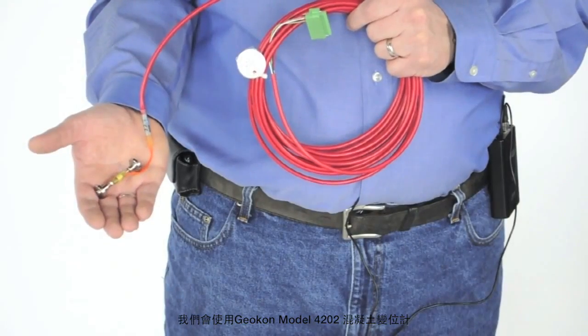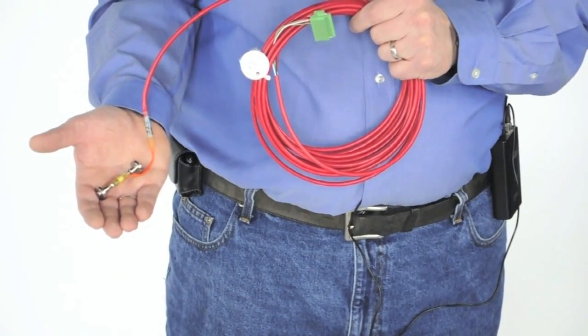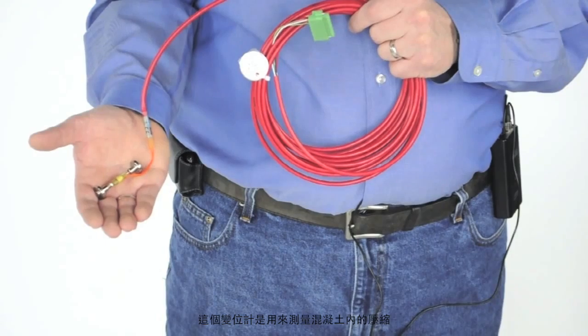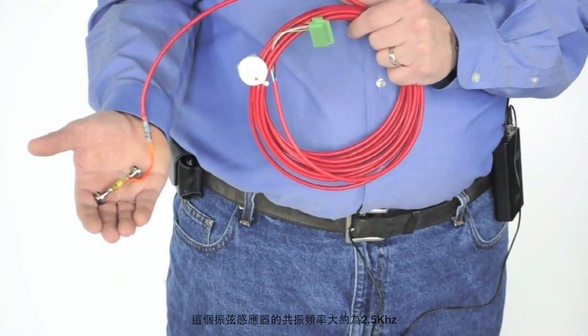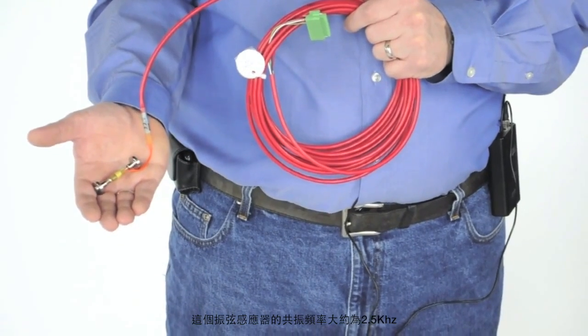frequency. To demonstrate the operation of the CDM VW300, we'll be using a Geocon Model 4202 concrete embedment gauge. This gauge is designed to measure the compression strain in a block of concrete. The nominal resonant frequency of this gauge is approximately 2.5 kHz.